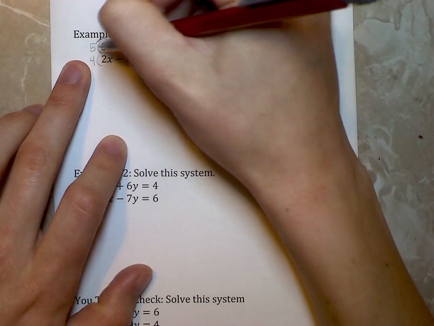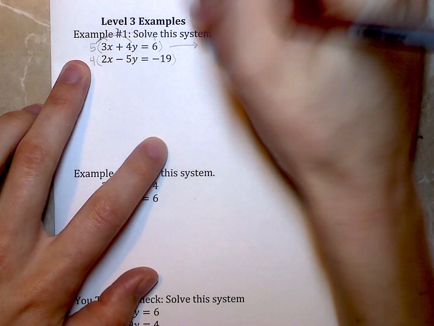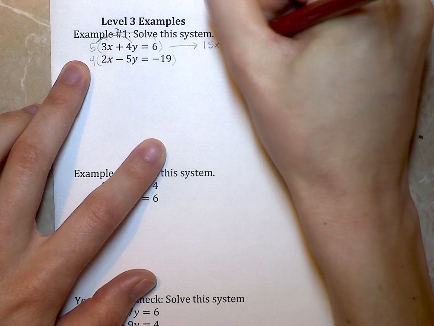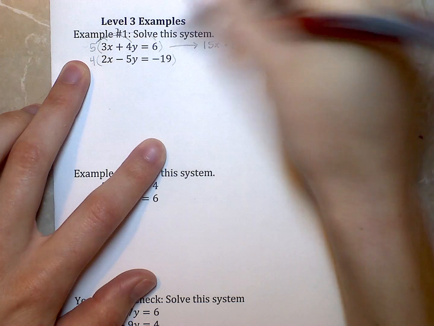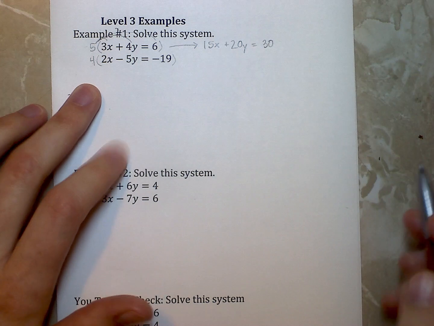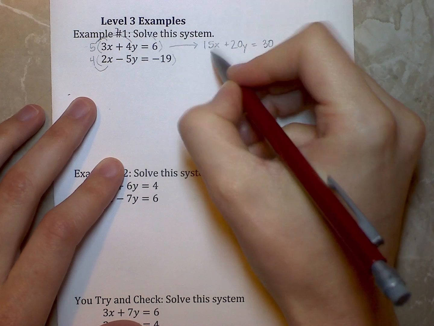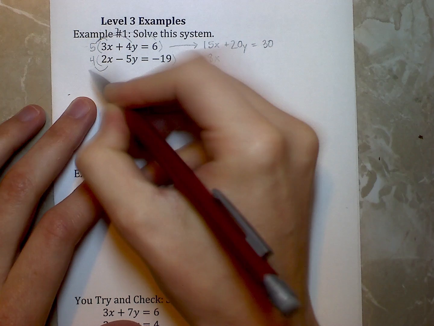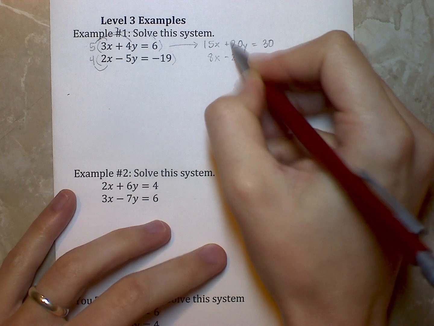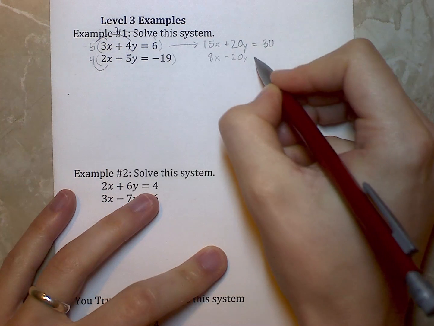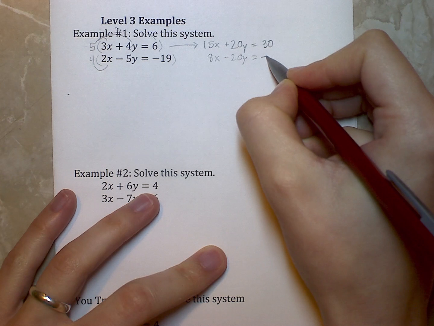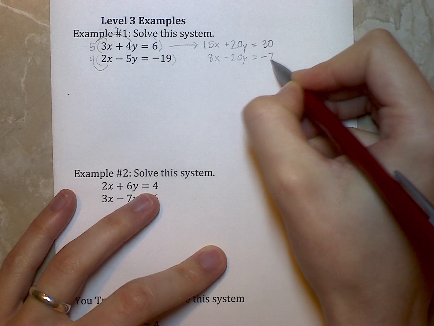So 5 times 3x is 15x, and 5 times 4 is 20, and 5 times 6 is 30. Next one, 4 times 2 is 8. 4 times negative 5 is negative 20, right? And this is where I get what's going to eliminate. And 4 times negative 19, and again, feel free to just use your calculator here if you're not comfortable with it, is negative 76.